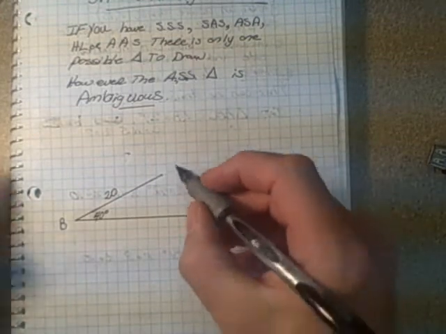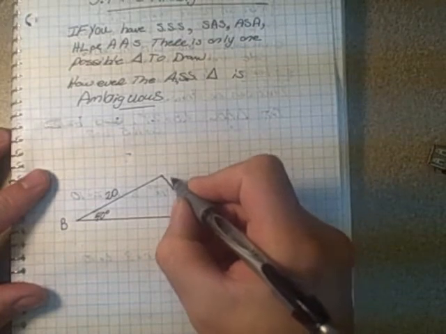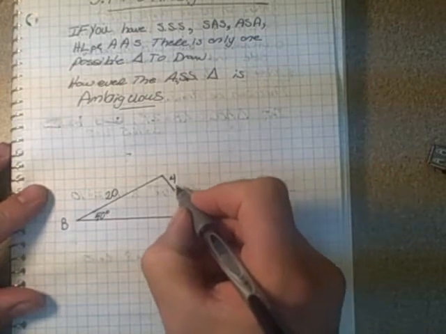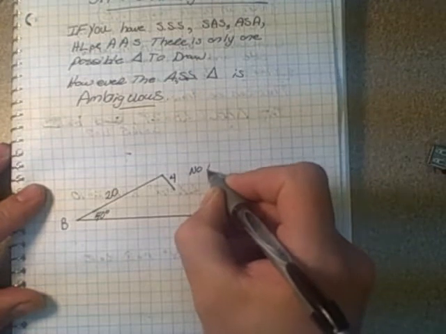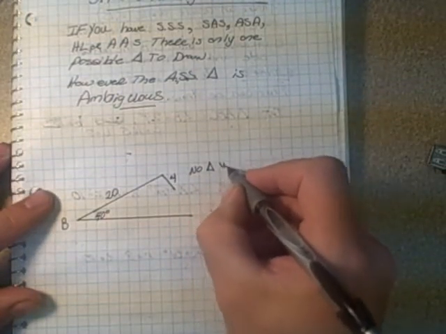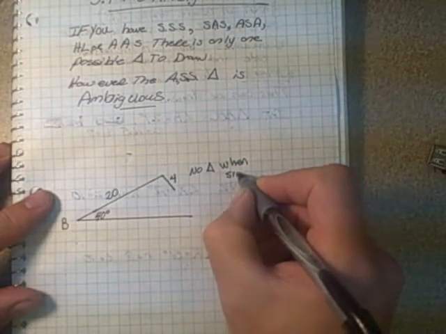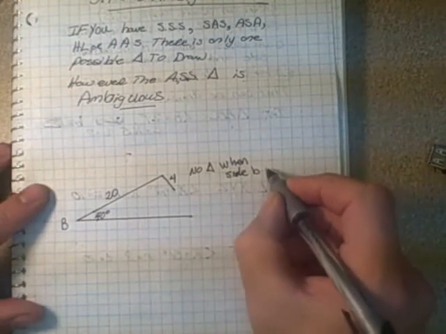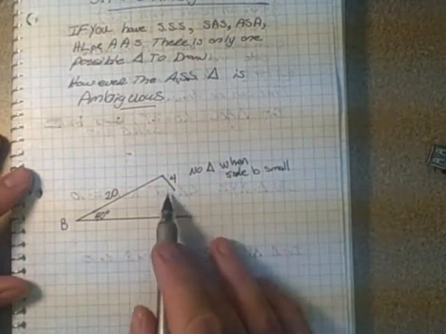So if we had a real small side, say for example this is 4 or something, then no triangle occurs in this case because it's too small. It can't even touch that end of the corner.